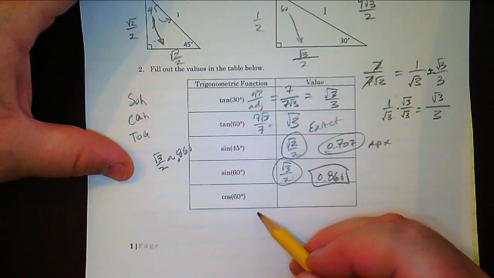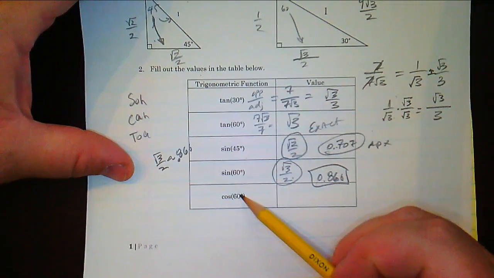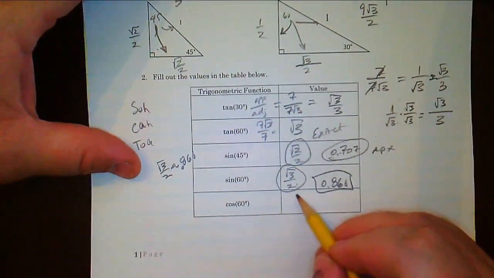Okay, cosine of 60. Well, that's going to be the same as sine of 30. All right, cosine of 60. Cosine is adjacent over hypotenuse. So that's going to be 1/2. And I think you guys all know that that's 0.5.